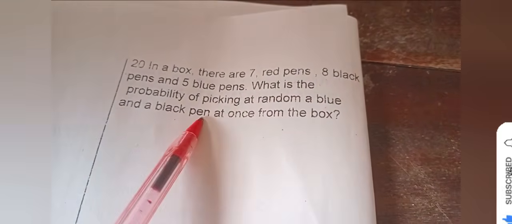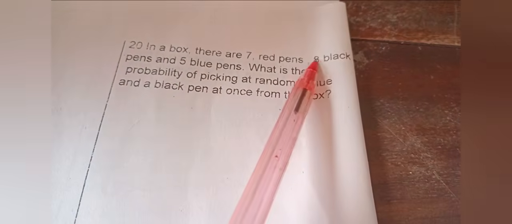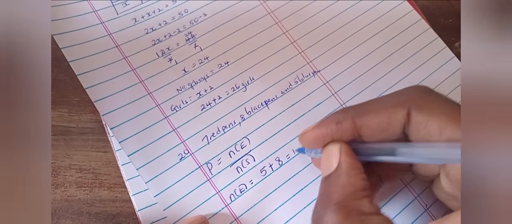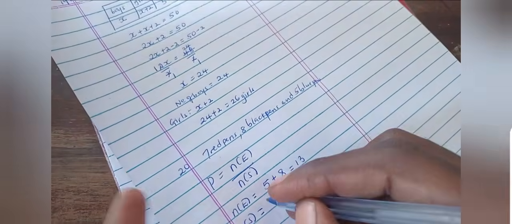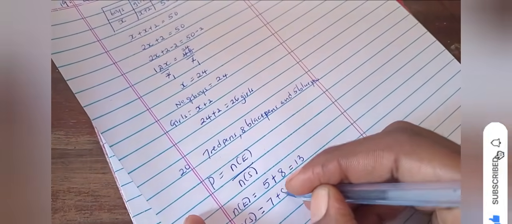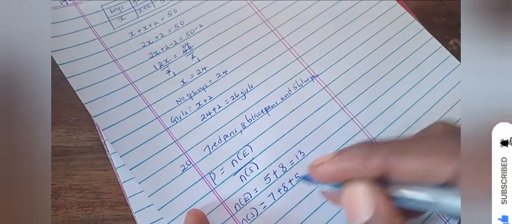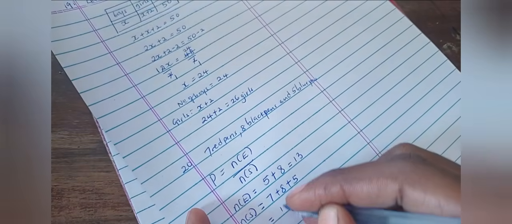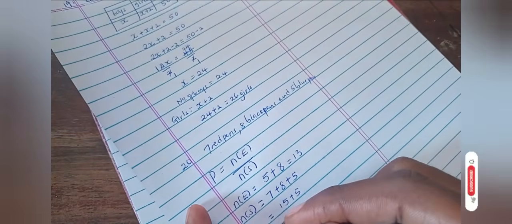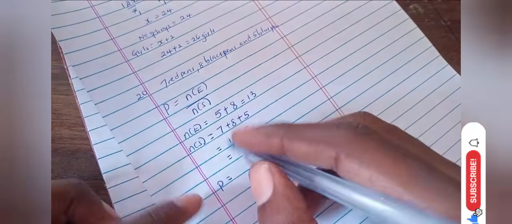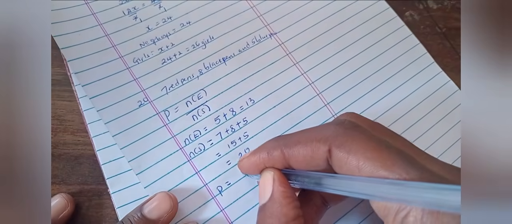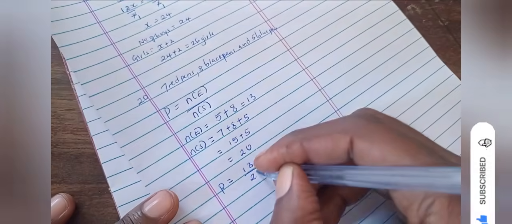So I get the number of blue pens, which is 5, plus the number of black pens, which is 8. So 5 plus 8 is equal to 13. Then the sample space is the total of all the pens: 7 plus 8 plus 5 gives 15 plus 5, which is 20. So probability, the number of events out of the sample space, is 13 out of 20.